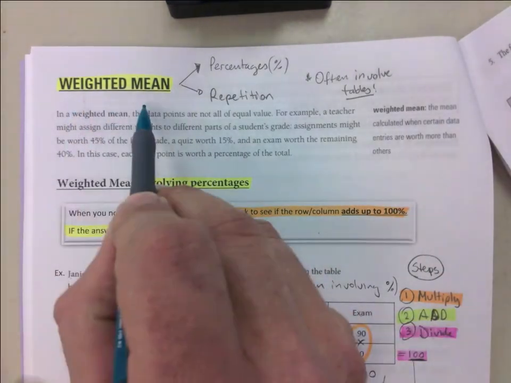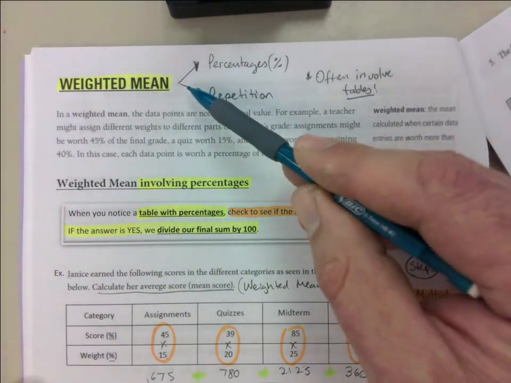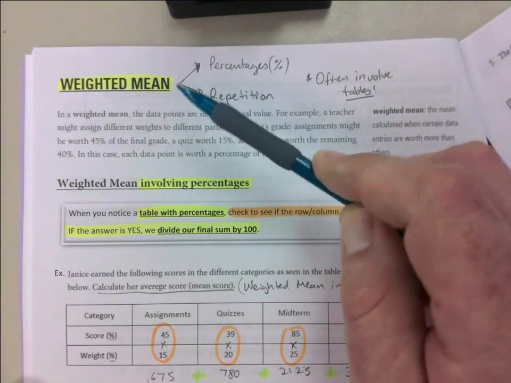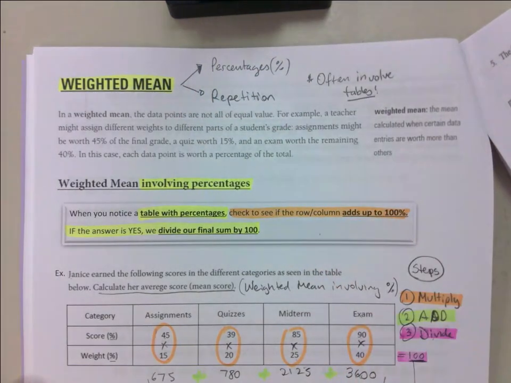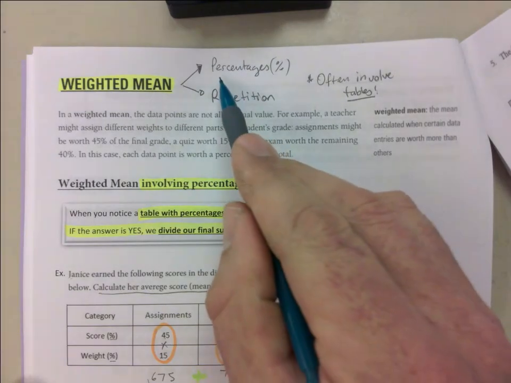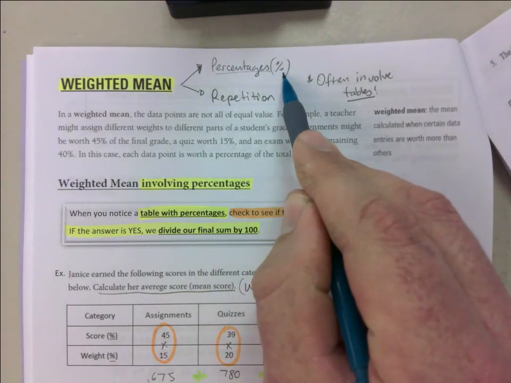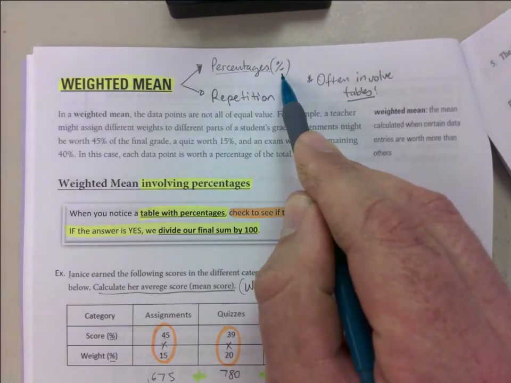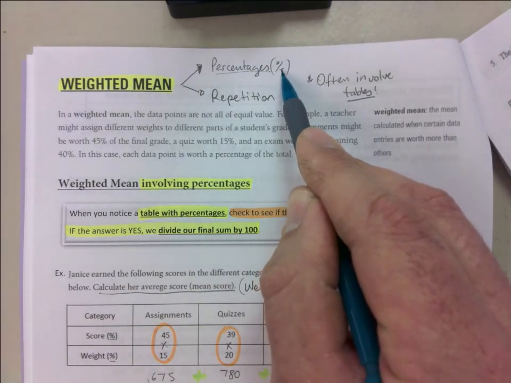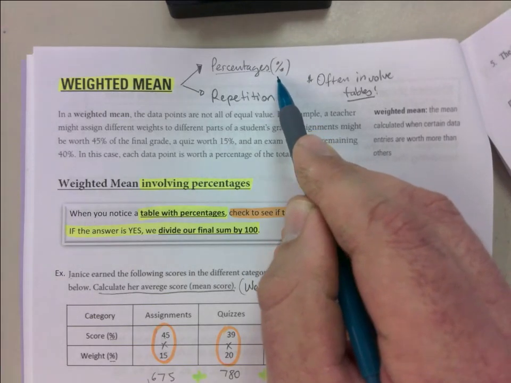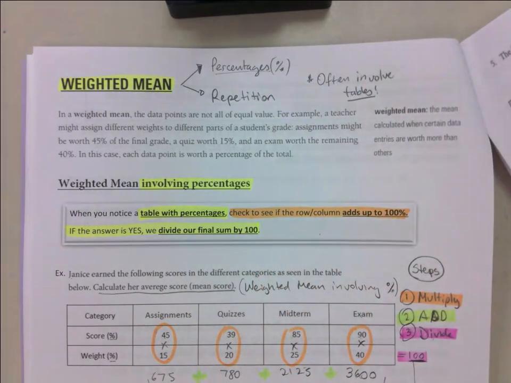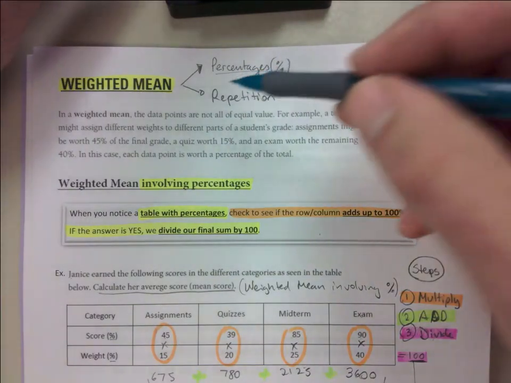So we started talking about weighted mean yesterday, and I already gave you a heads up that you're going to see percentages. That's what we started off with yesterday. When you see percentages, please check, does either one of them add up to 100? If so, you're going to have to divide by 100 at the end.